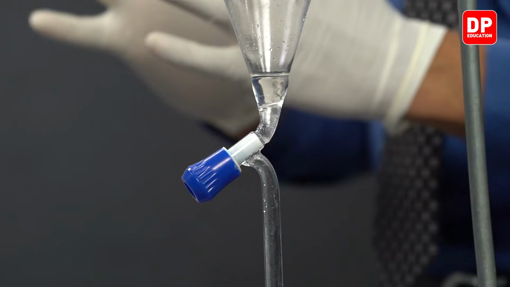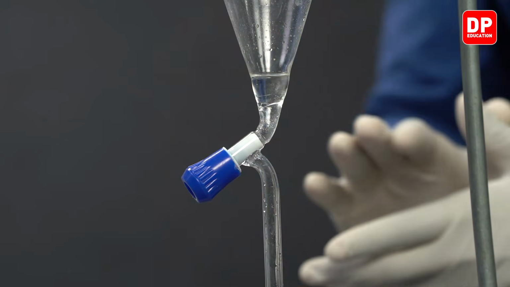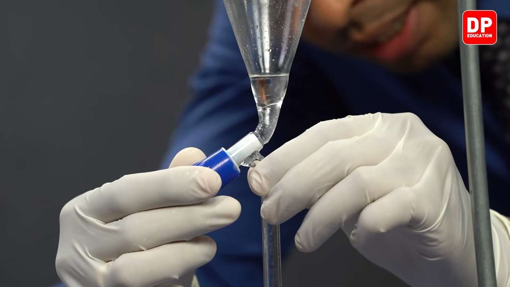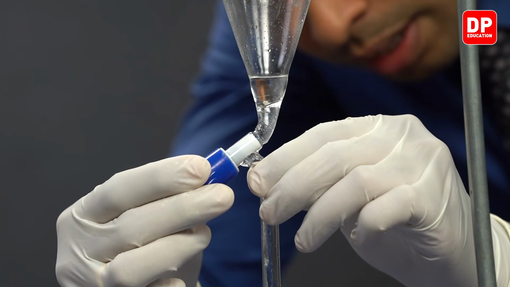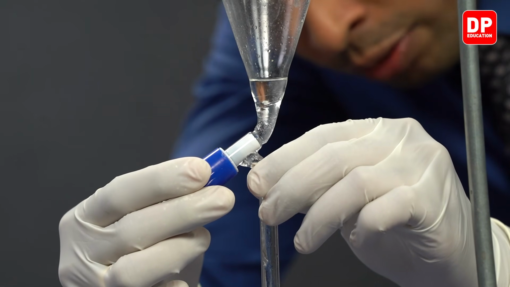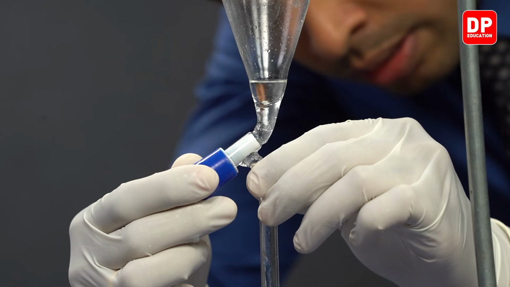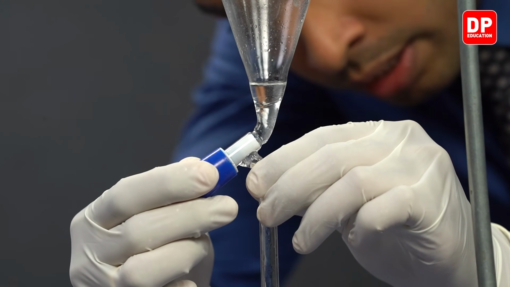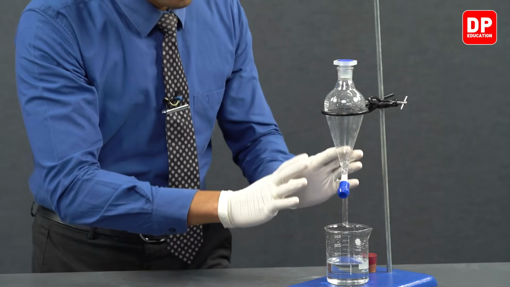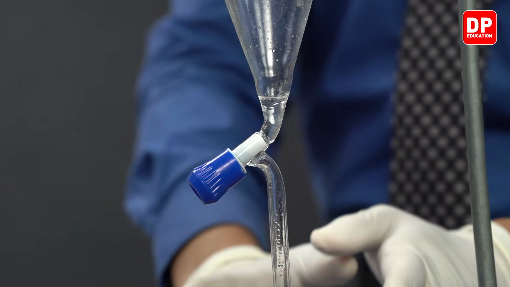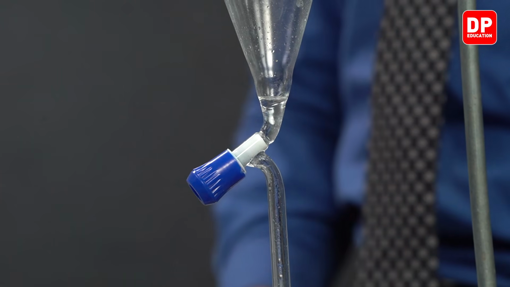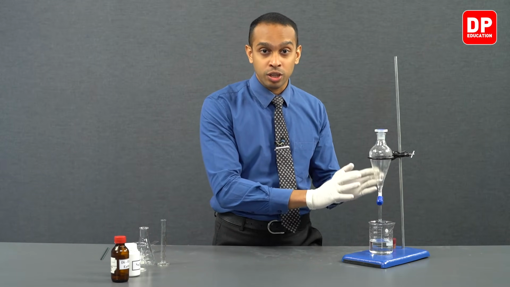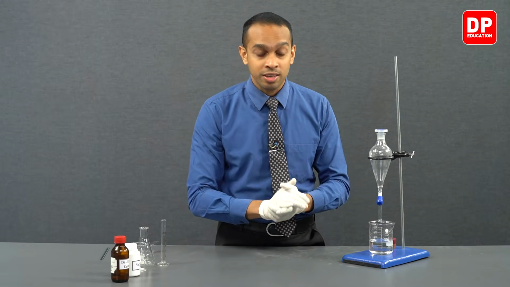Now we will very carefully separate out the two layers by turning this stopcock and allowing only the water layer to run down. And as soon as we have removed all of the water, now students, we have stopped collecting the aqueous layer into this beaker, because what is remaining in the separating funnel is now just our diethyl ether layer.